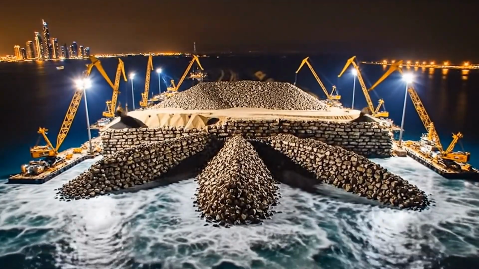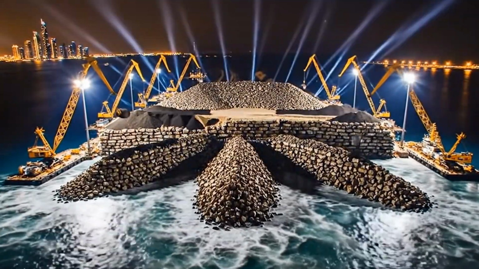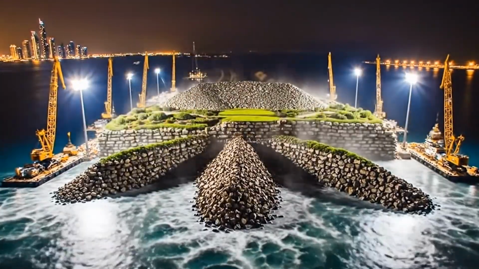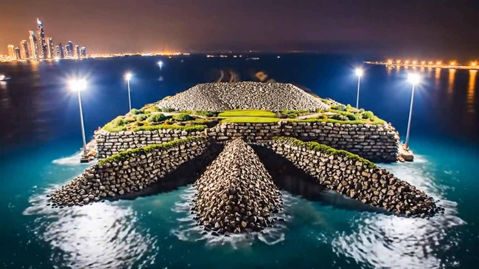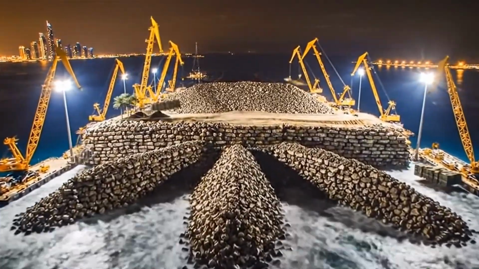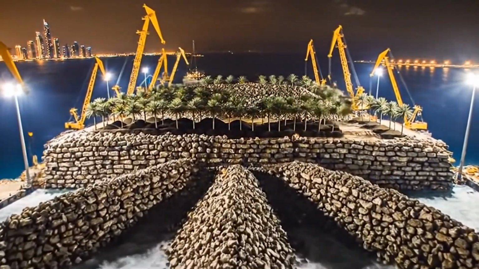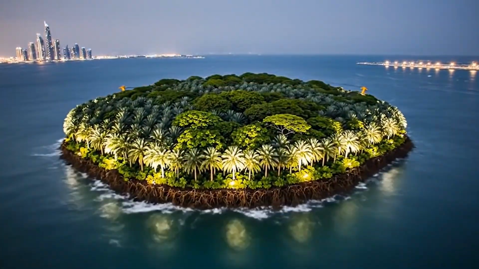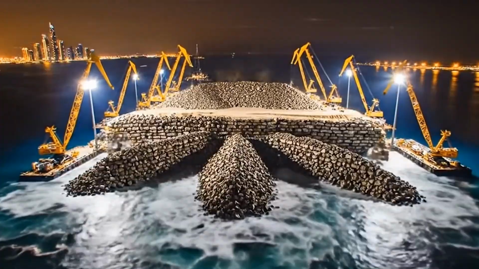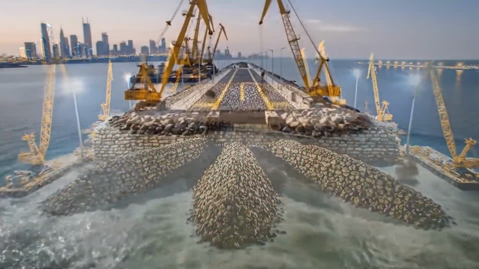Planting beds receive prepared soil. Irrigation lines activate below ground. Green layers emerge. Mature palms and shade trees are positioned. Roots are stabilized against wind. Microclimates improve. Promenade surfaces extend along the water's edge.